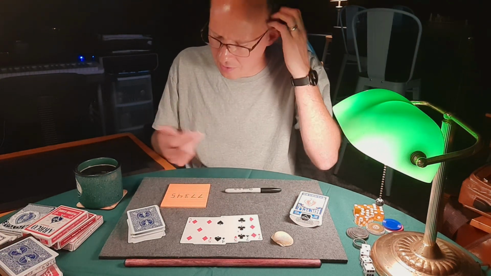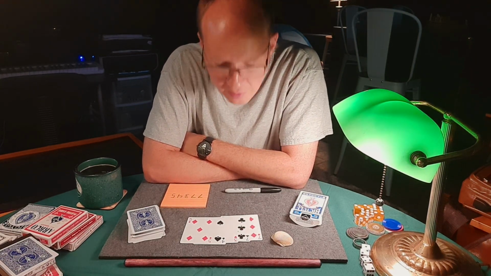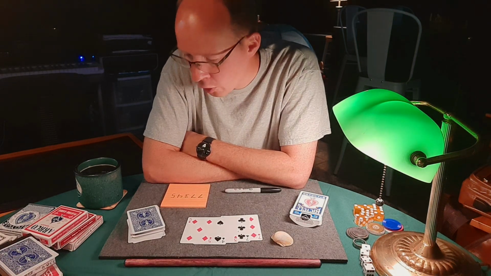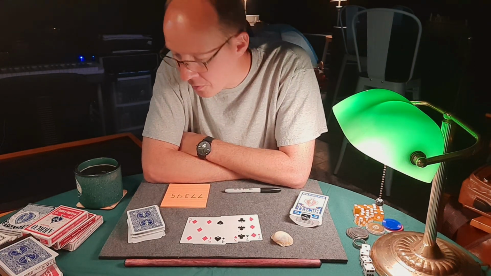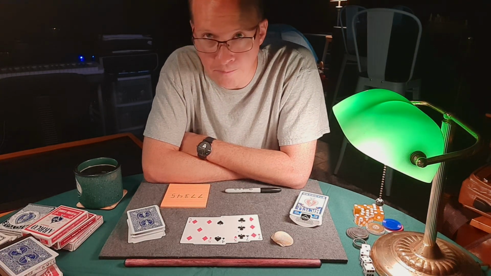So really analyze, what is it that makes the trick work? Consider the details you can add. Consider how a false shuffle or a retention shuffle can increase the value of an effect, and apply it.